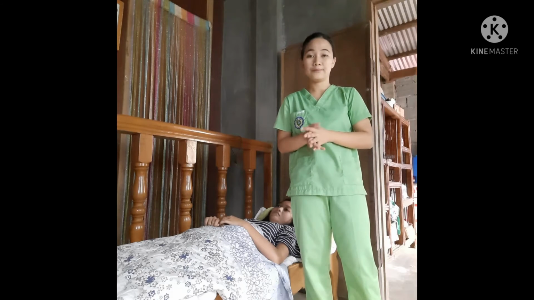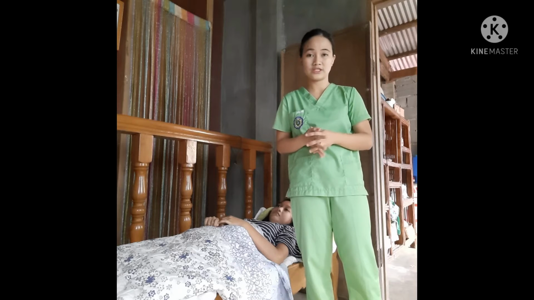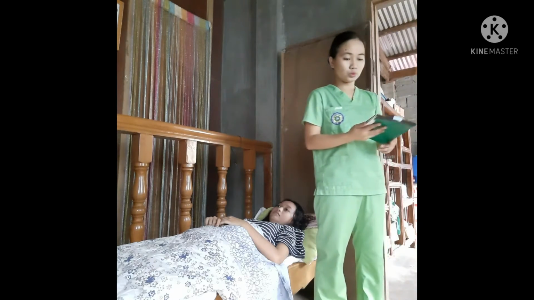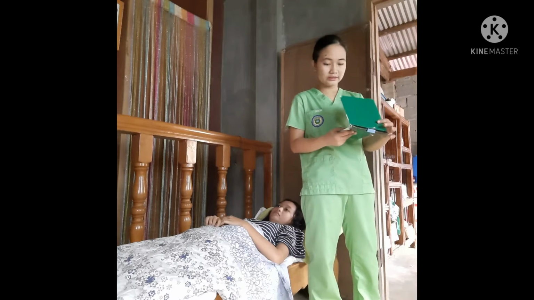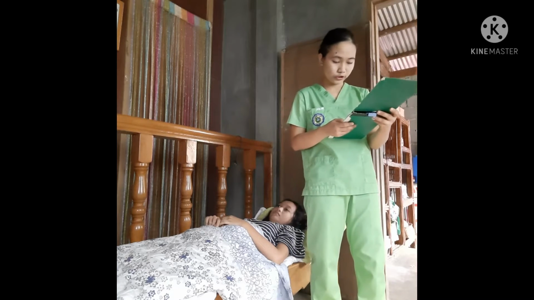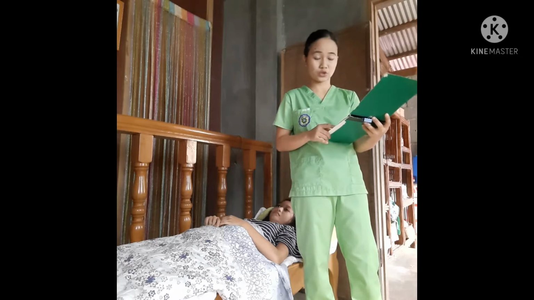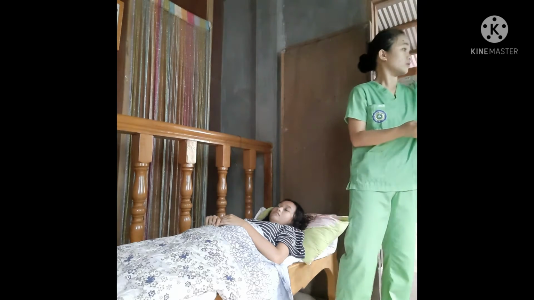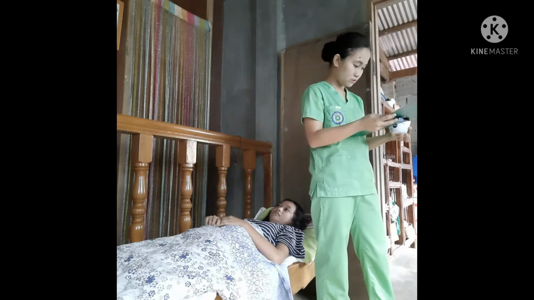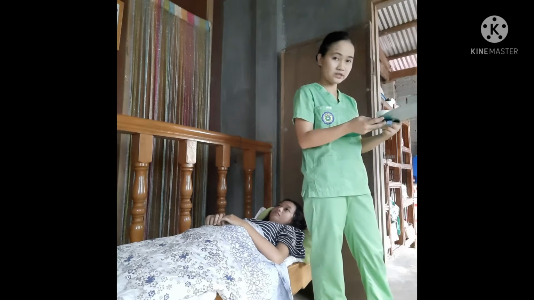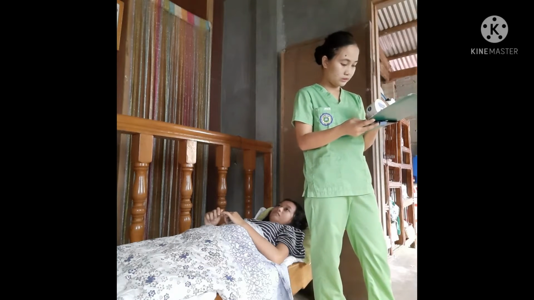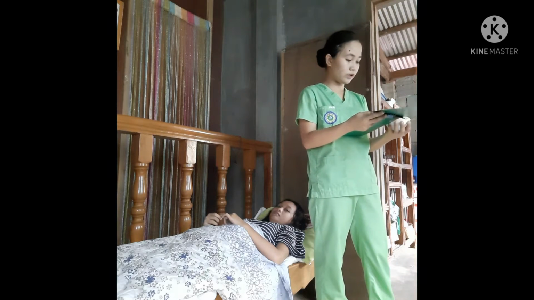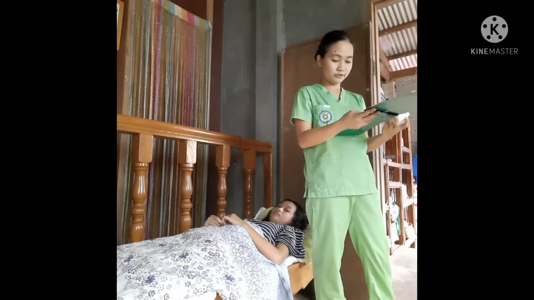And then prepare medication for one patient at a time. Then next is to read the MAR for the proper medication from the patient's drawer. And then compare the label with the MAR. Check expiration dates, and perform calculation if necessary.